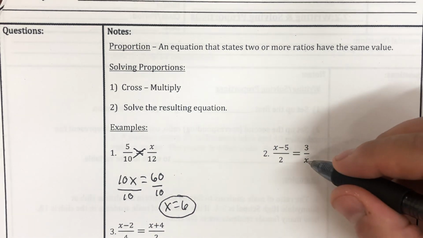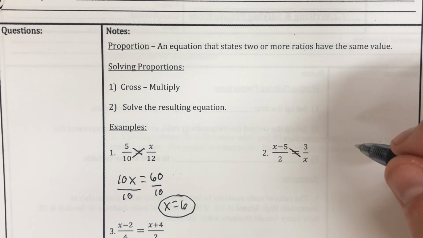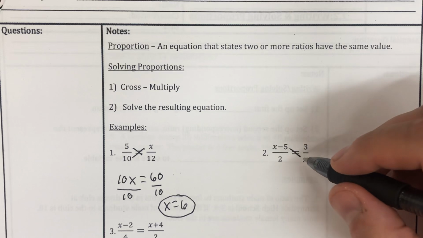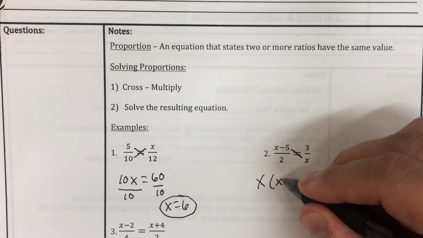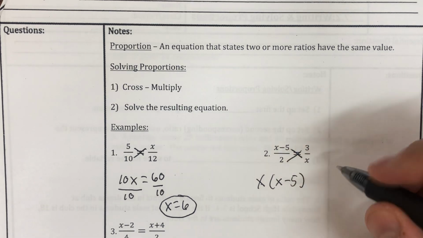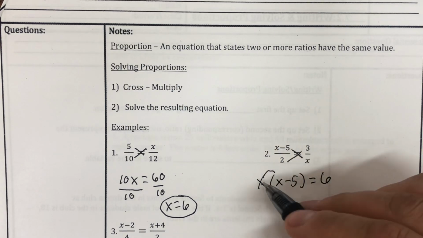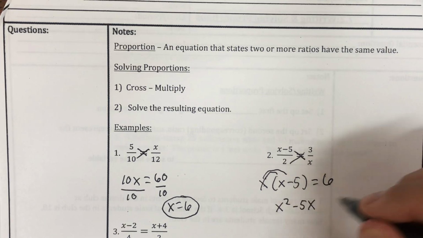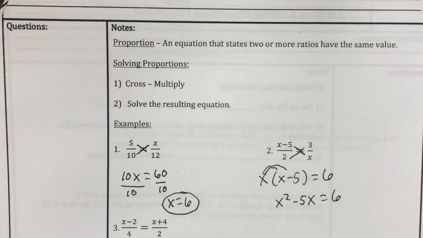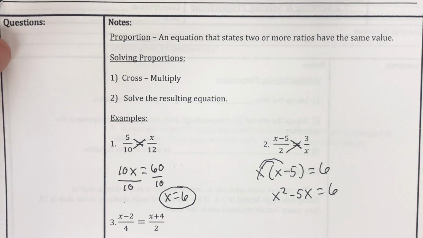When I cross multiply here, we have to make sure that we distribute the x. Okay, we're taking x times x minus 5. So x is on the outside, x minus 5 we'll have to distribute equals 2 times 3, that is 6. When I distribute, x times x is x squared minus 5x equals 6. Now to solve this one, you won't see many of these on your homework. I'm probably going to try and avoid these for the most part, but it'll be a good little review.